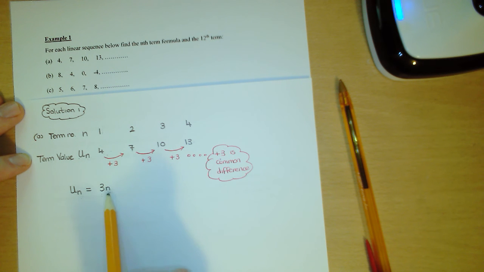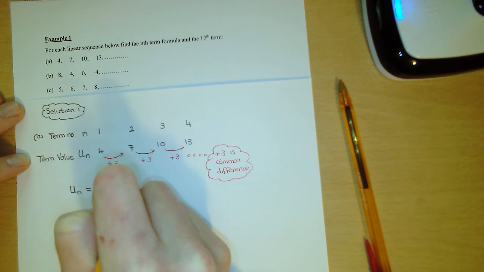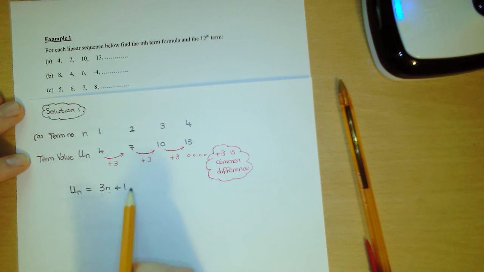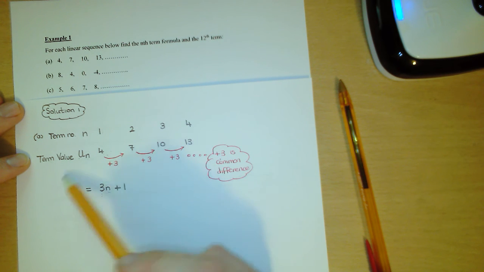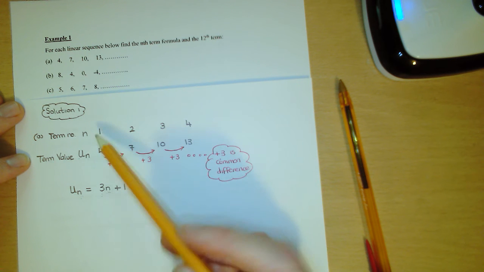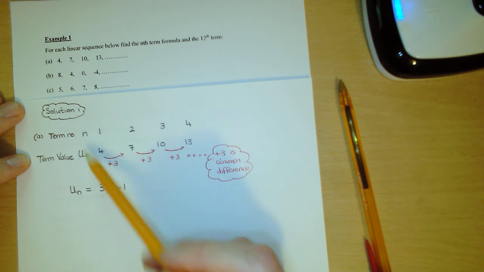So the only way to turn 3 into 4 is if we add on 1. So we're going to have to modify the formula by either adding something onto it or subtracting. Now let's check that it works. And not only that, check that this formula works for every vertical set of numbers. So let's start with the first vertical set.